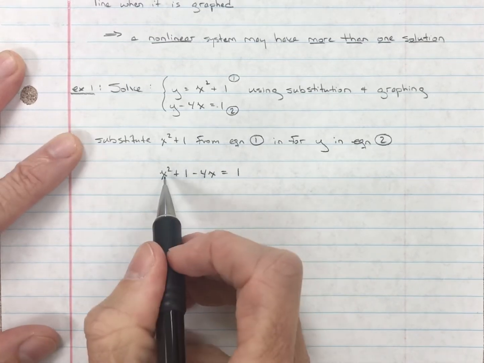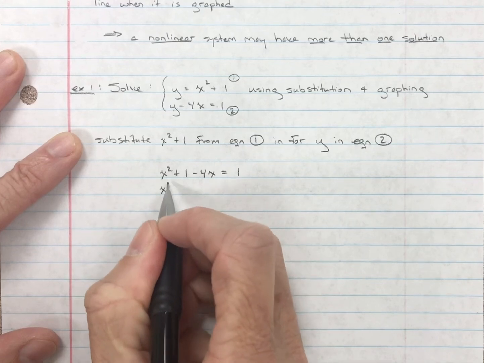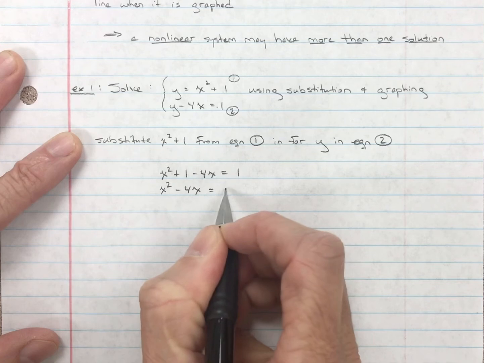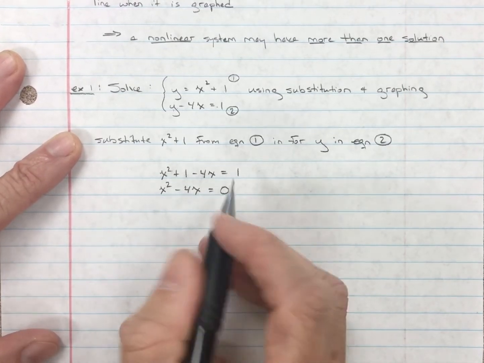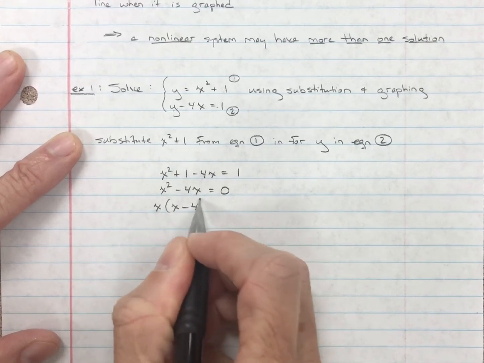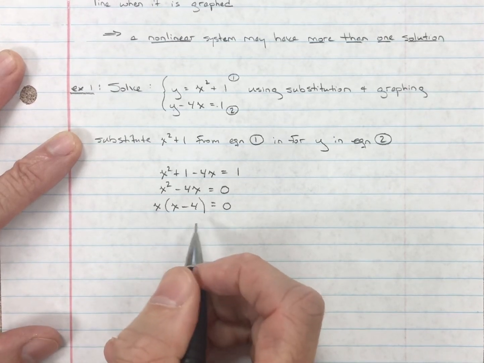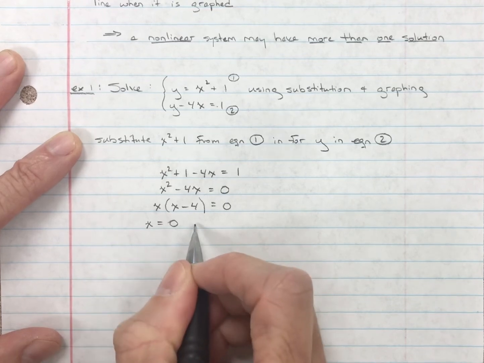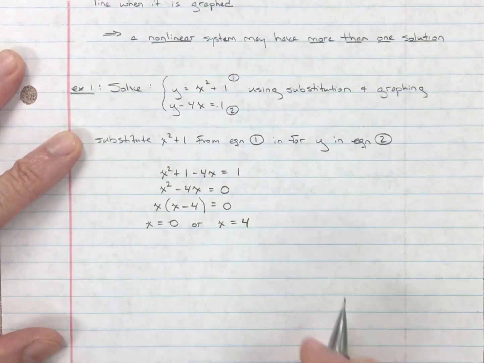Now we solve this as a quadratic, so we want to set it equal to 0. So x squared minus 4x, if I subtract 1 from both sides, I have this. Well, there's no constant term, so we can factor the x out. My factors are x times x minus 4. And so I have two solutions: x is equal to 0 or x is equal to 4.